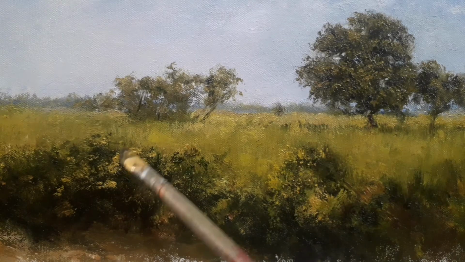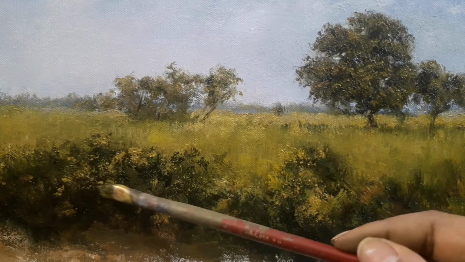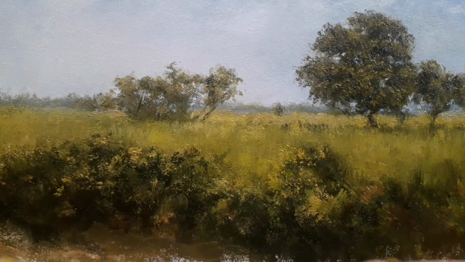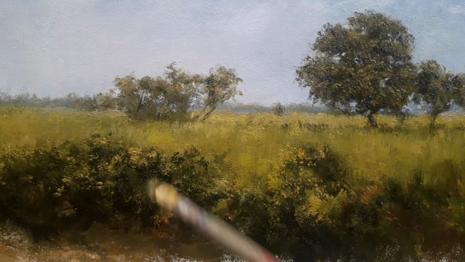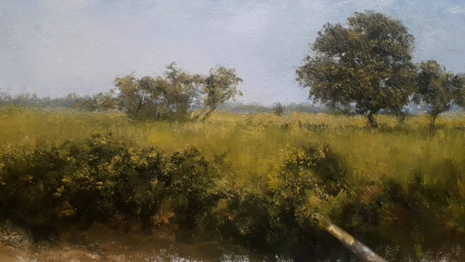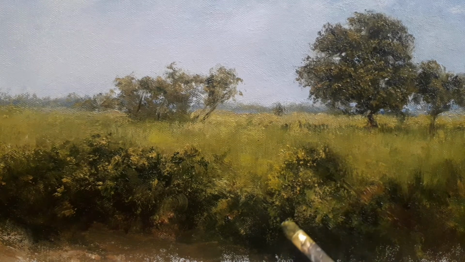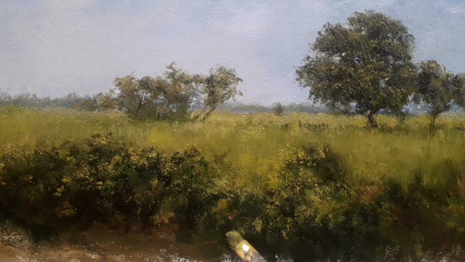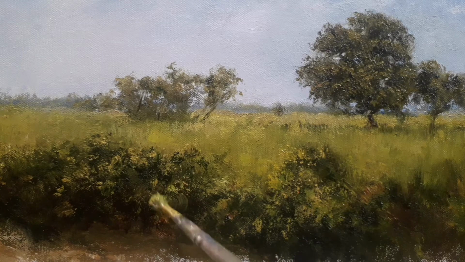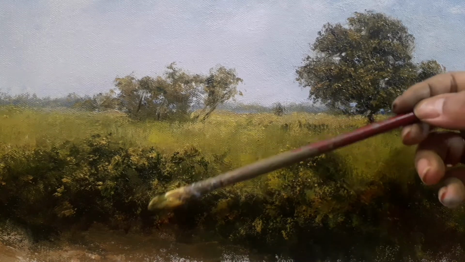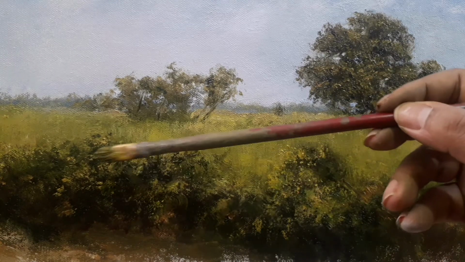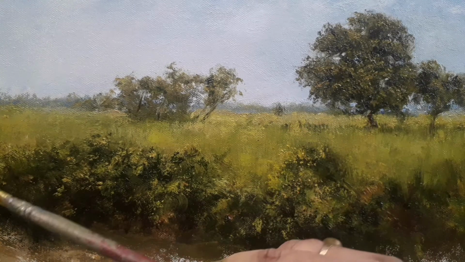And here I'm more into the detail, and gradually I'm moving towards the smaller brushes and just spots and spots and spots, very quick strokes. So here my main concentration is to create spotty marks and also create a variation, a logical interplay between the darks and the lights.